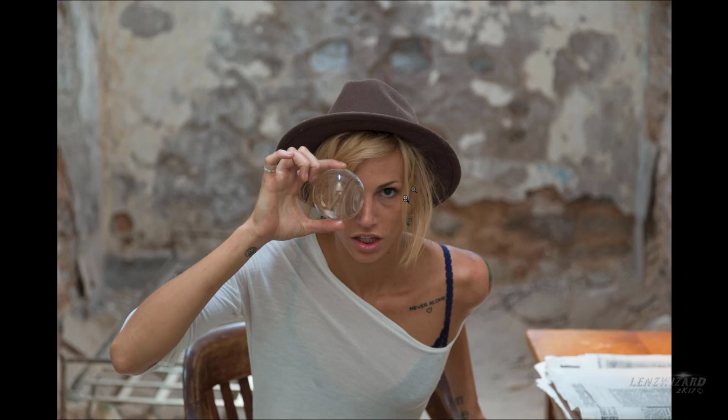This is Chloe. She's sitting in a cell in Eastern States Penitentiary in Philadelphia. The only thing in the cell is what you see right there, other than that bed frame in the background. But there was a chair, there was a desk, and there was a newspaper and a paperweight. She sat down in the chair, and I said, do something interesting, and she put the paperweight up to her eye, and with her Never Alone tattoo with the little heart, sitting in a prison cell, I just thought it was kind of interesting. Made a very interesting photo.